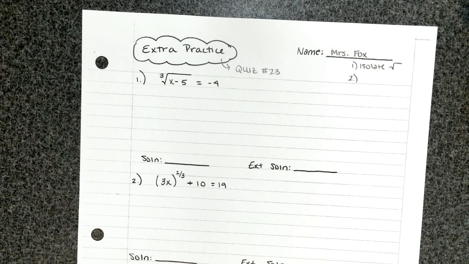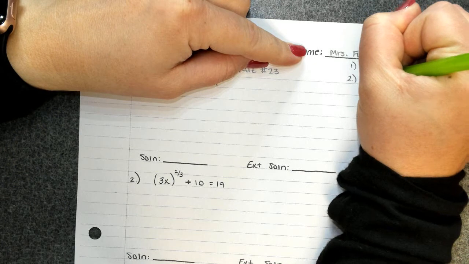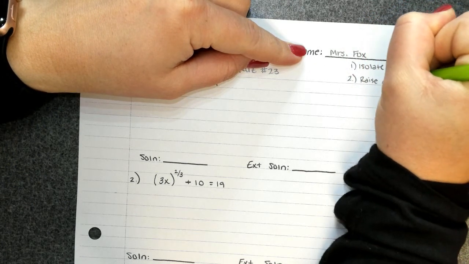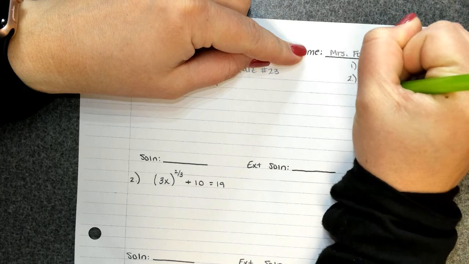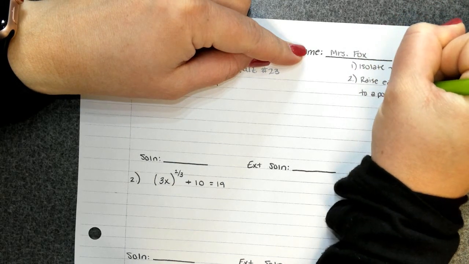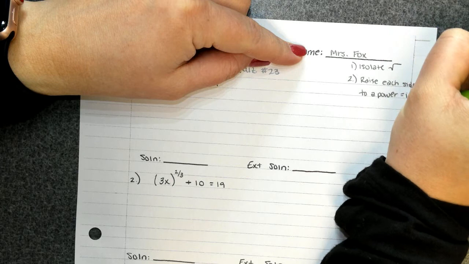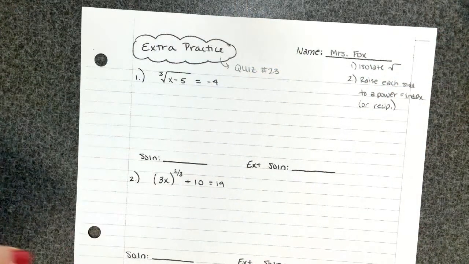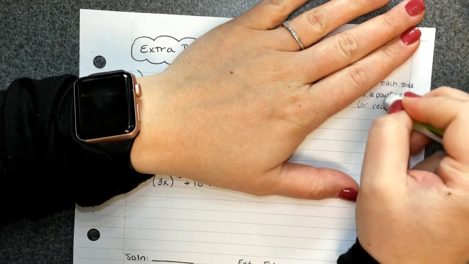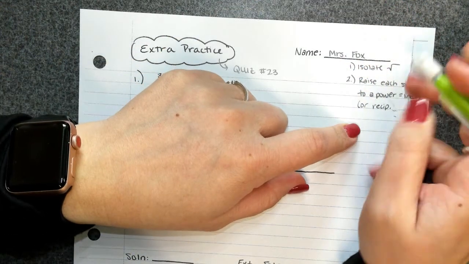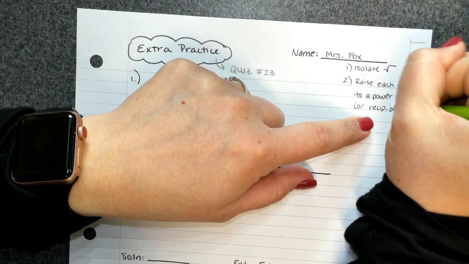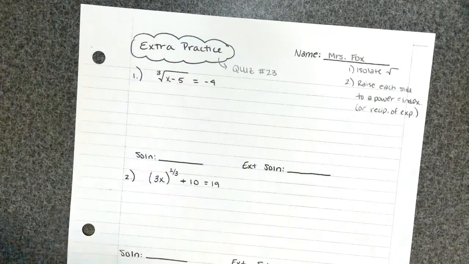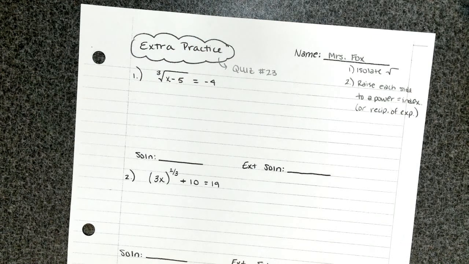What's step 2 going to be? Raise each side to a power equal to the index. Yes, we raise each side to a power equal to the index, or the reciprocal of the original exponent. Because if your radical is written as an exponent, then we're just going to use the reciprocal of the exponent. Just depends on if you originally have a radical or if it's originally written as an exponent.